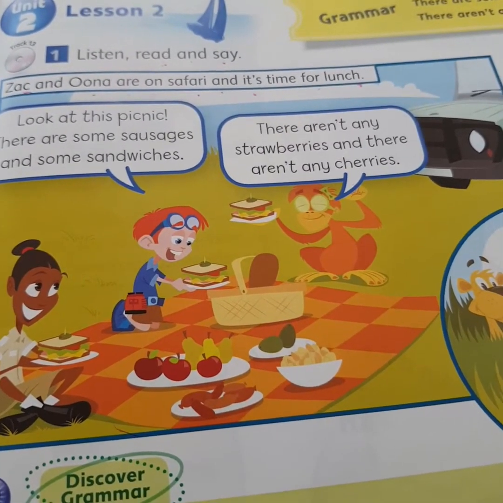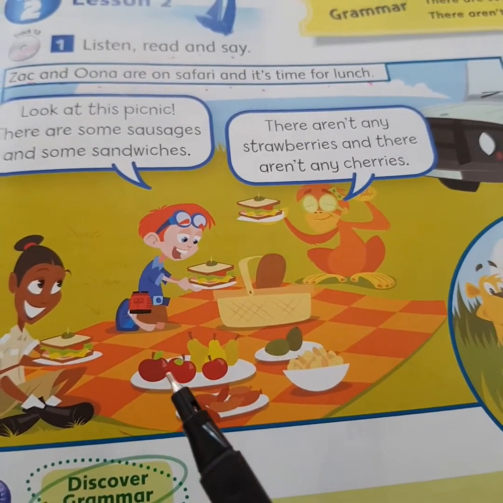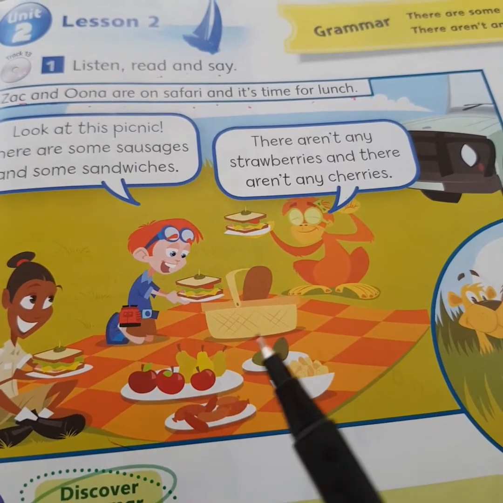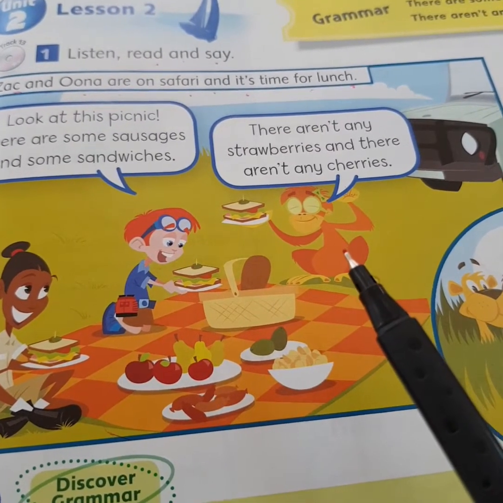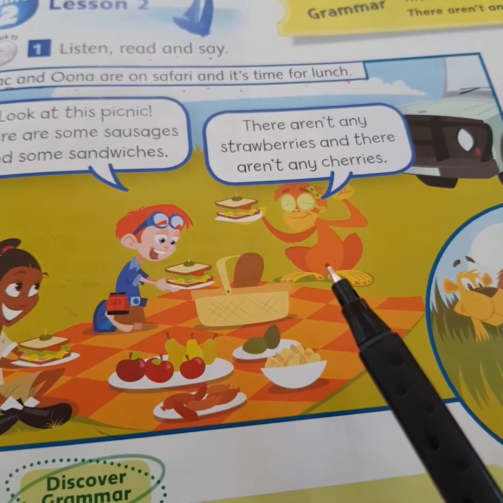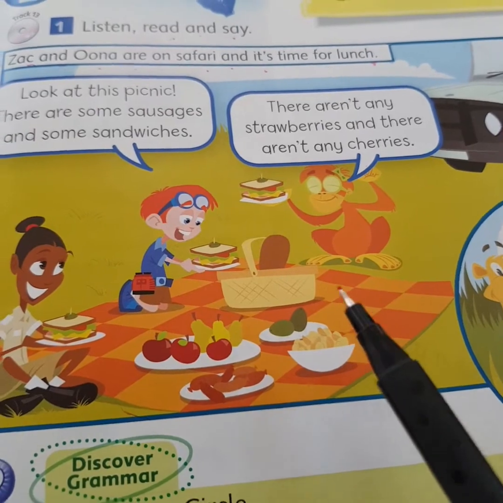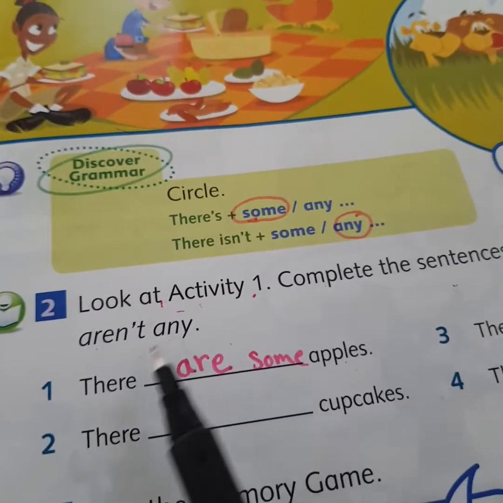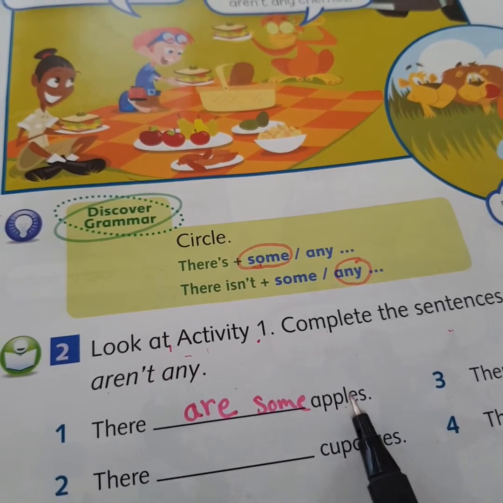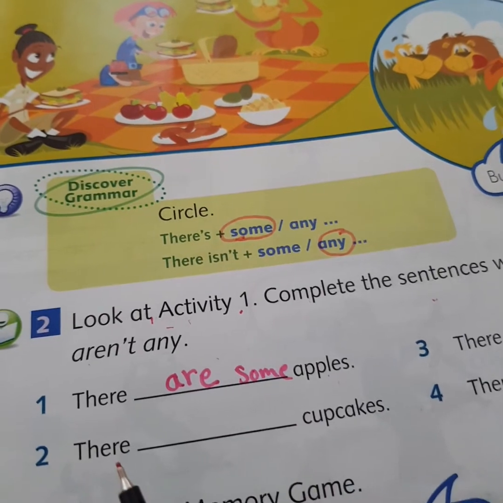Yes. There are 3 apples in the picture. So, what should I use? There are some or there aren't any? Yes, there are some apples.